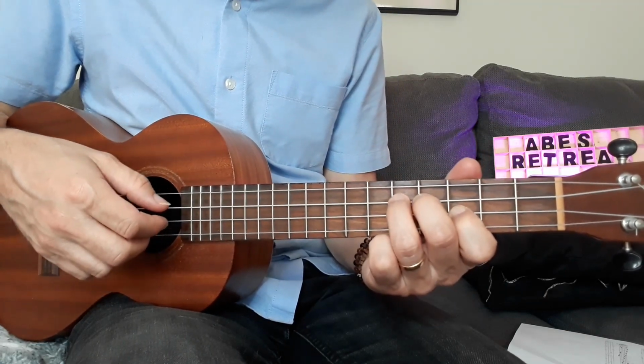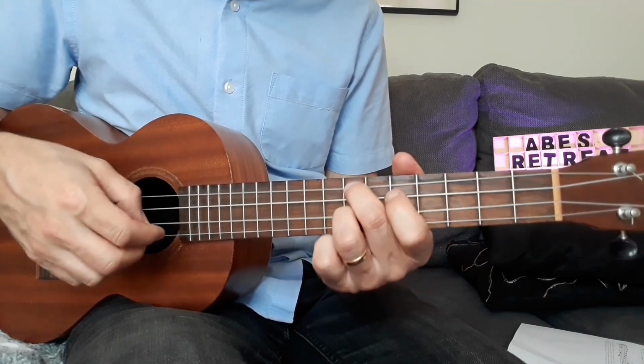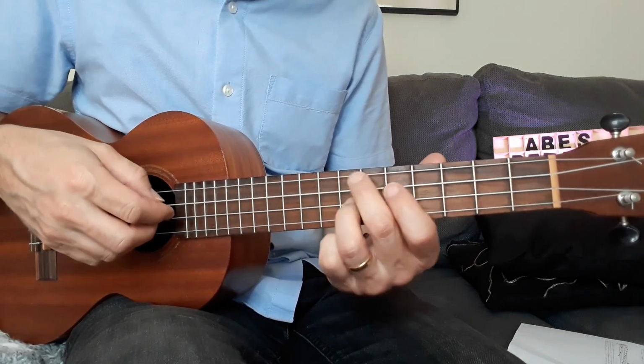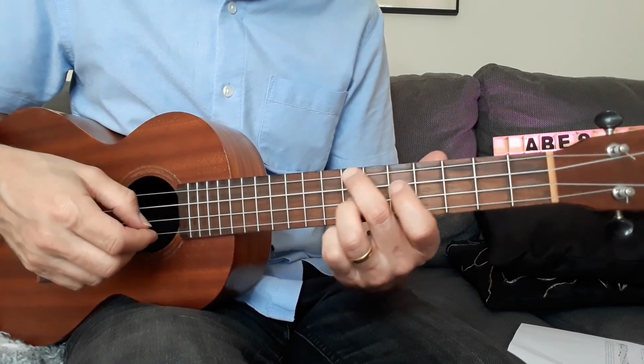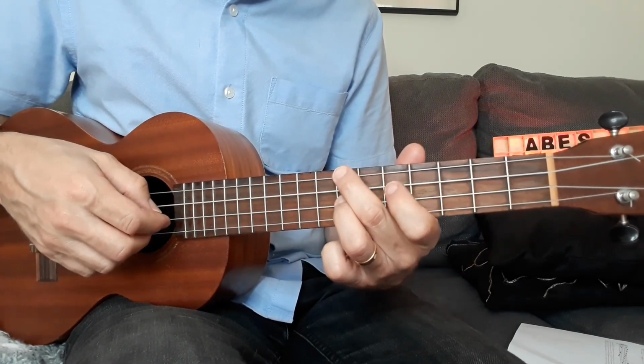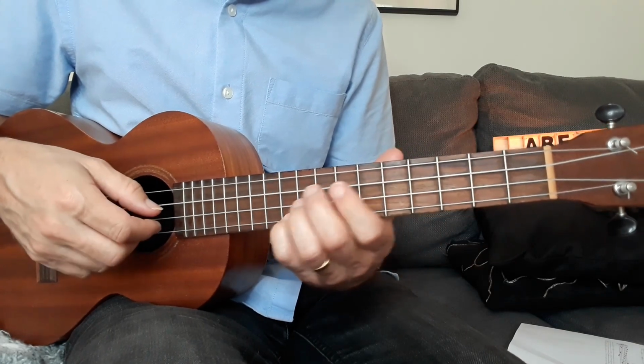And moving into the B section, I'm going to play these, so just leading into it. I'm going to play B and D. And all the way up to G.